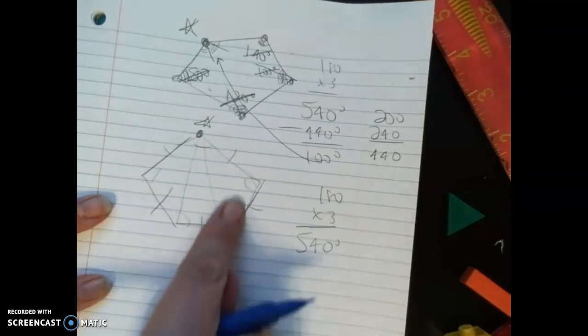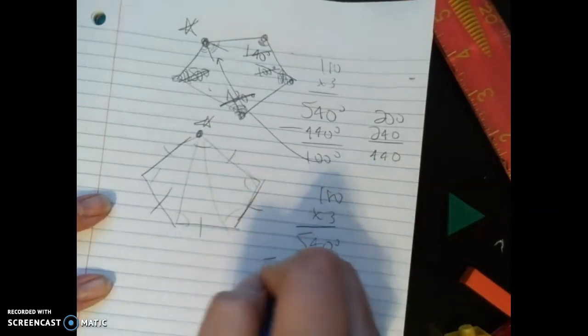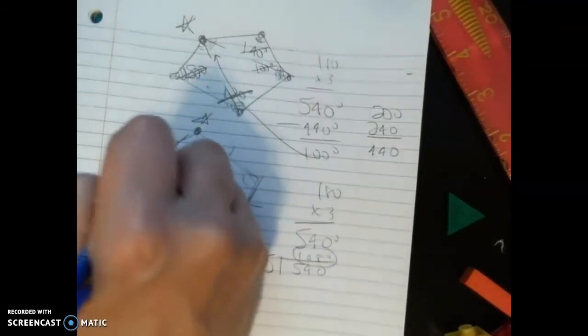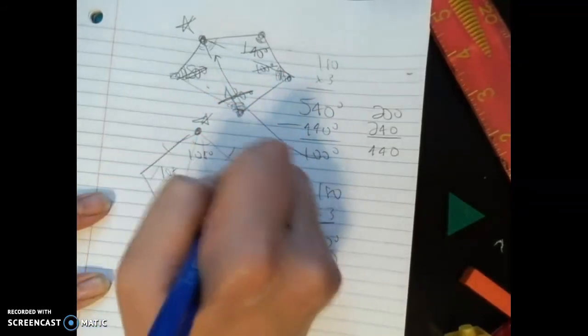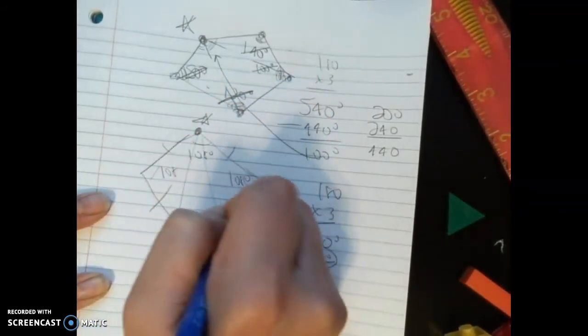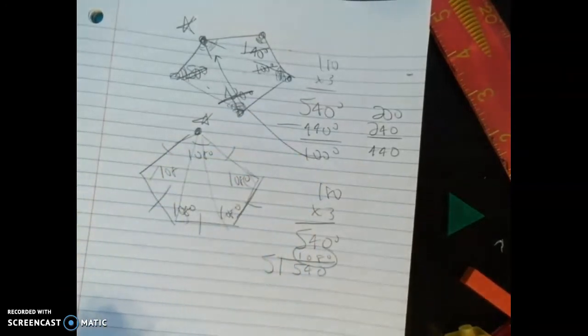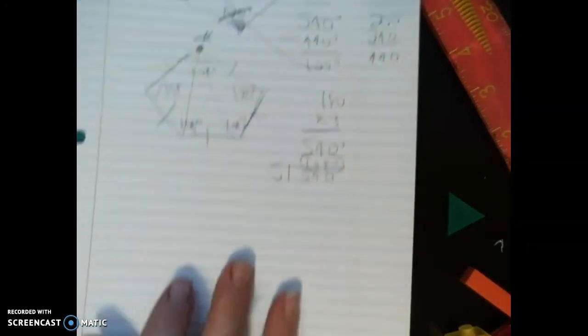So I have 5 groups sharing this. So if you take 5 into 540, what is that? 540 divided by 5 would be 108. I know that these are all 108 degrees. Okay, but that only happens because it's a regular shape. Everything's the same. All right, so then we did the ones on the bottom.